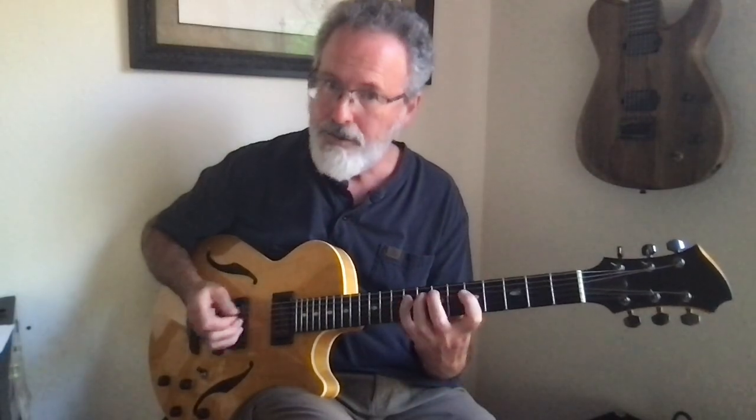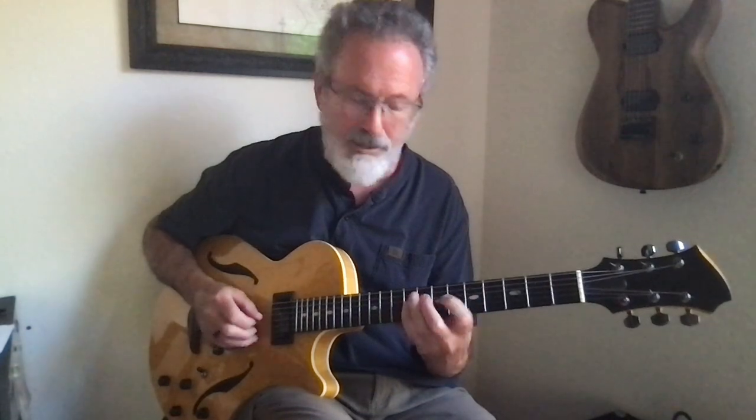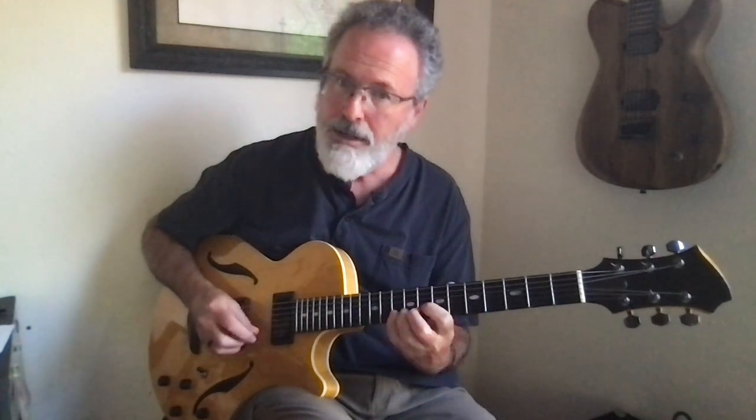1, 2, 3, 4, 5. But now, how does this lay over 4/4? And this is where it gets a little bit more tricky because the phrase extends beyond the 2 bars.